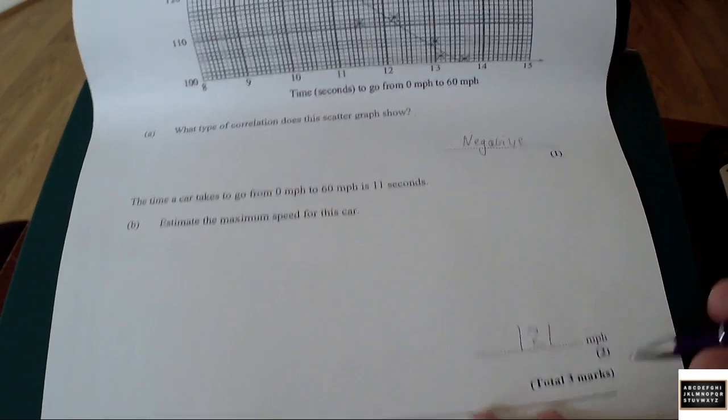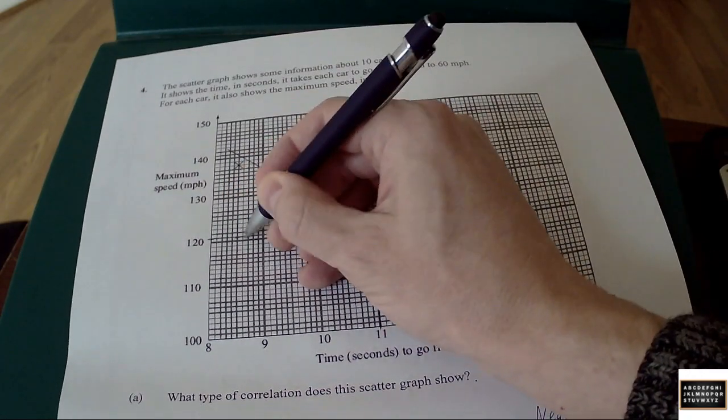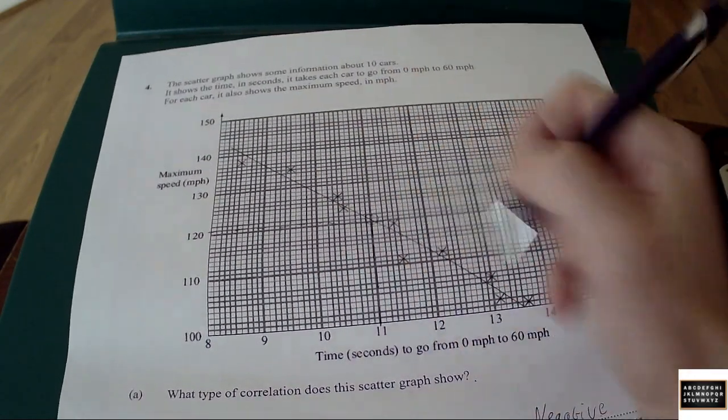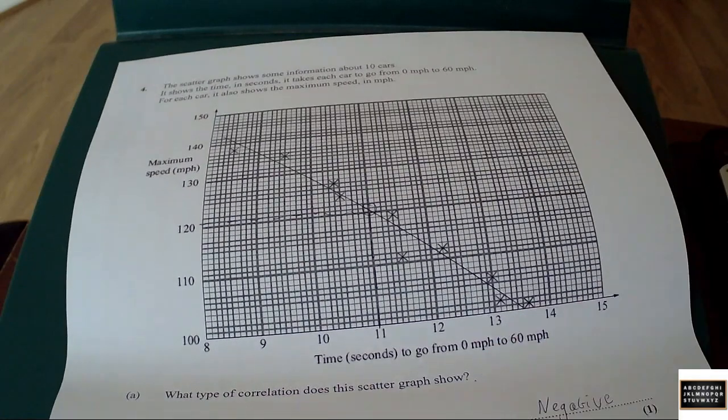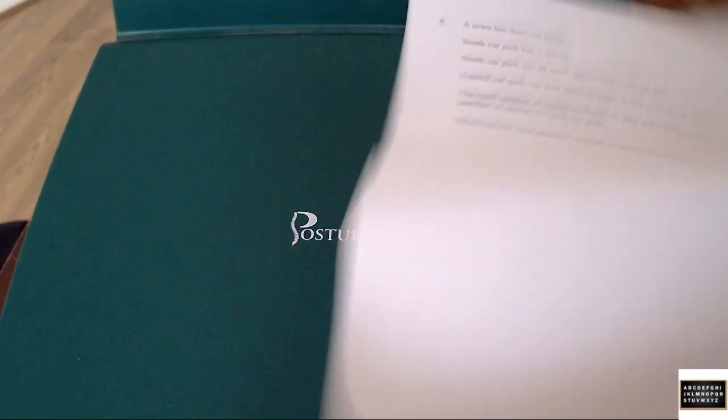a straightforward calculation. It might be worth, if you have time at the end of the exam, to go back and draw the line that you used to read it off, so you can actually demonstrate to the examiner where you got it from. But to be honest, it's not absolutely essential. It's just something nice to do as a bonus if you have the time.